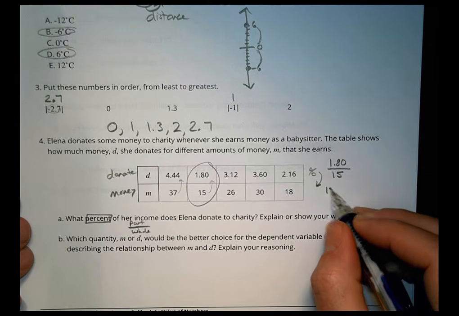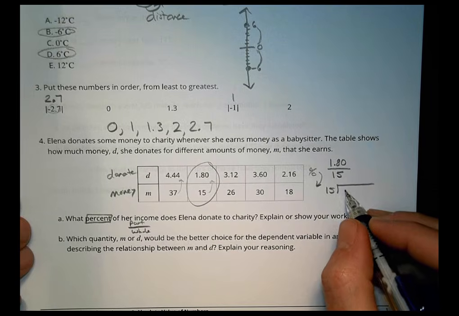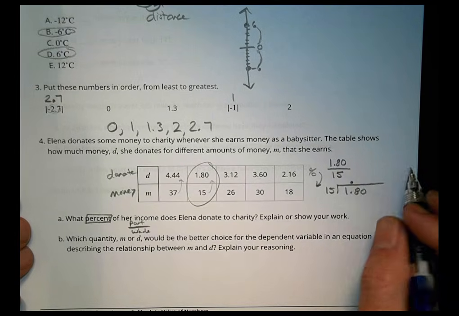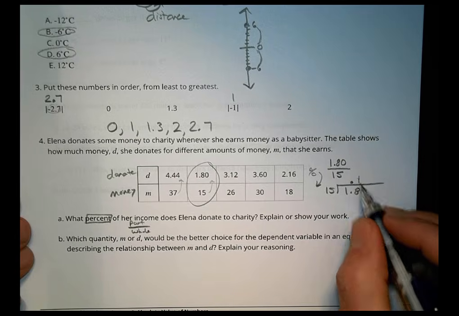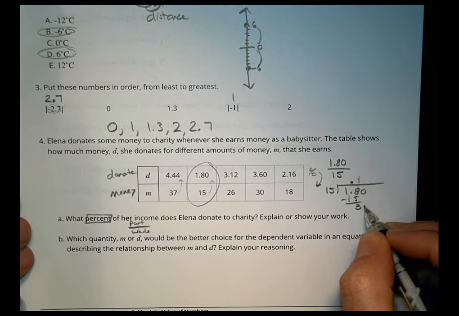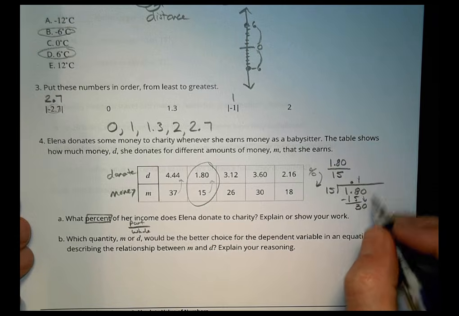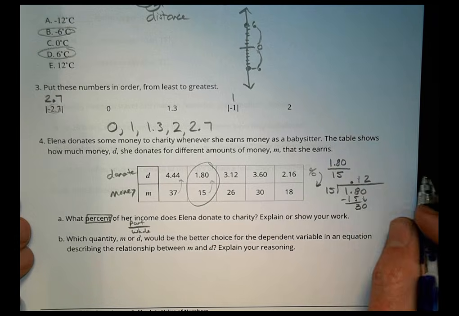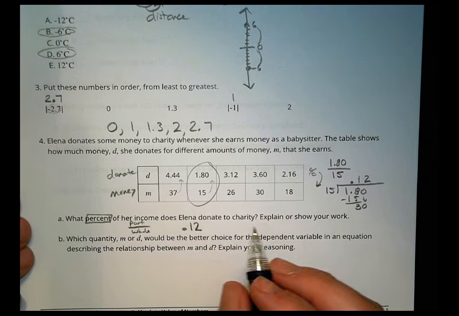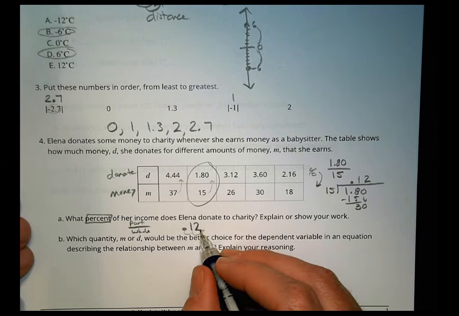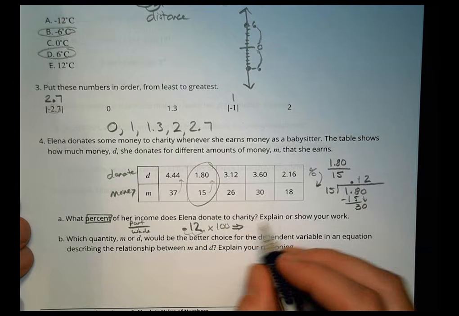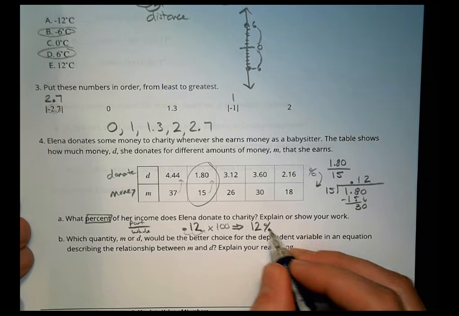So if we do the division on that, 15 goes into 1.80, put a decimal point there, 15 goes into 18 one time, we subtract, and 8 minus 5 is 3, bring down the 0, 15 goes into 30 two times, so we have 0.12 as a number. Now that's not a percent. To turn that into percent, we have to move the decimal place twice, which is by multiplying by 100. So that's going to give us 12%.